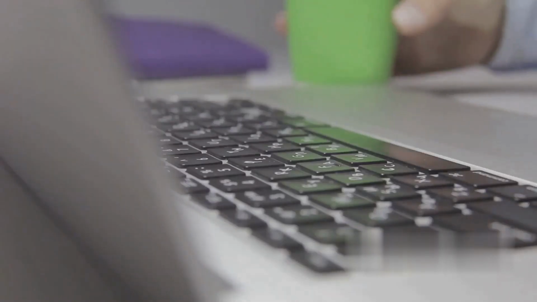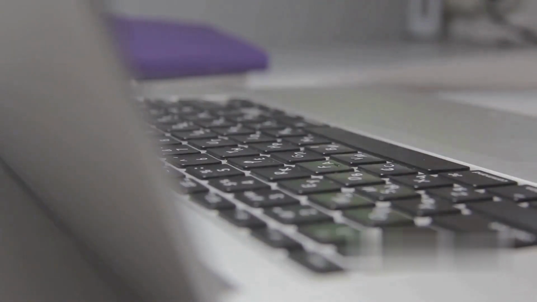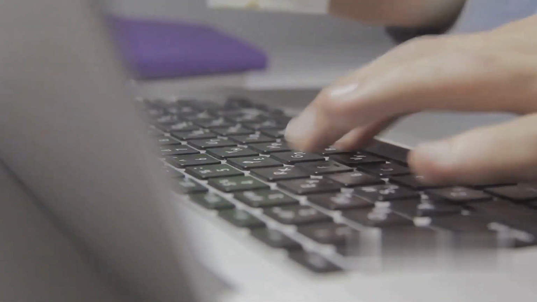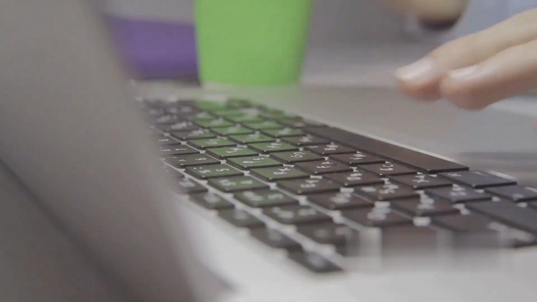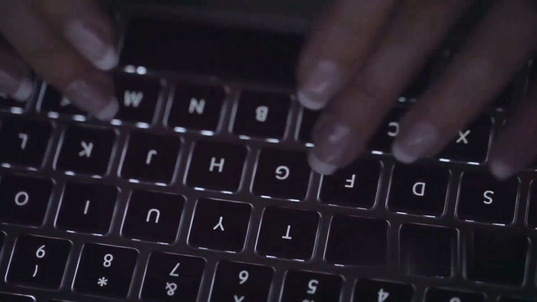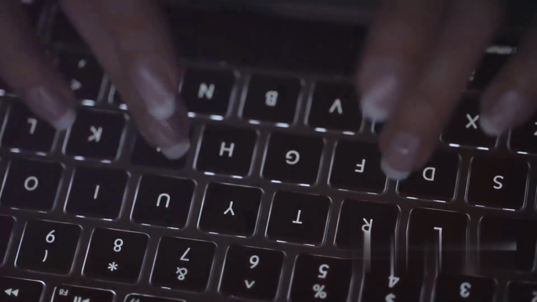If all else fails, it might be time to try resetting the System Management Controller, or SMC for short. The SMC controls a lot of the physical parts of your MacBook, like the keyboard and the power button. Resetting it can sometimes fix more complicated issues. To reset the SMC, you'll need to shut down your MacBook, then press a specific combination of keys to restart it.